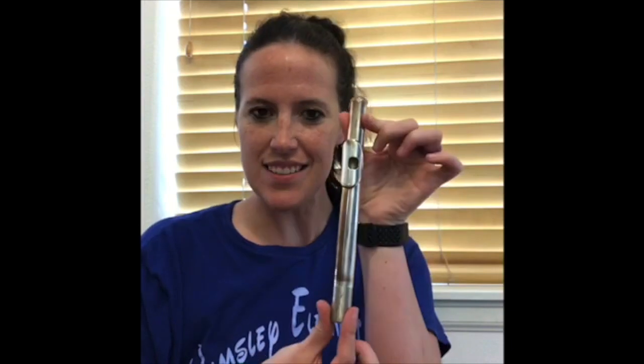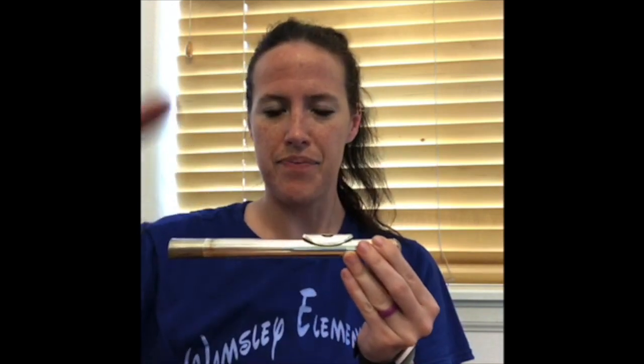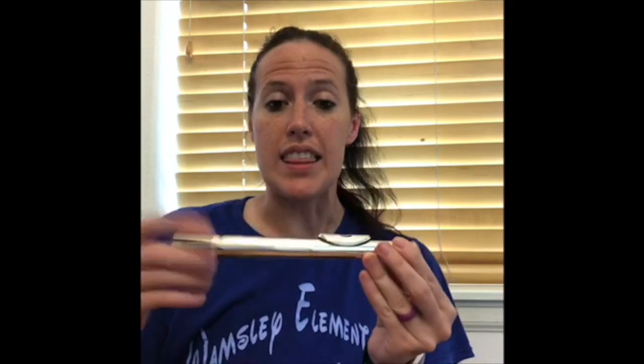So a couple of things. This is called the head joint, and this is where we play. We put our lips right here and we blow. So the air gets split. Some of it goes down into the body and some of it comes out here. And when you lengthen or shorten the tube, it makes a different sound. Check it out.